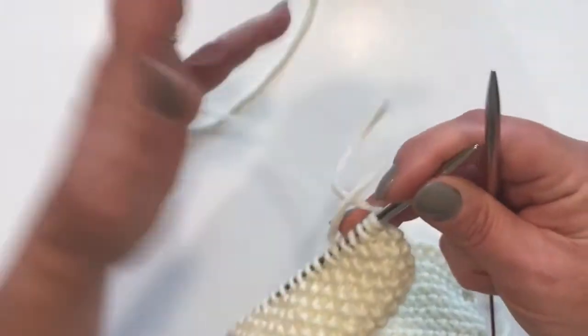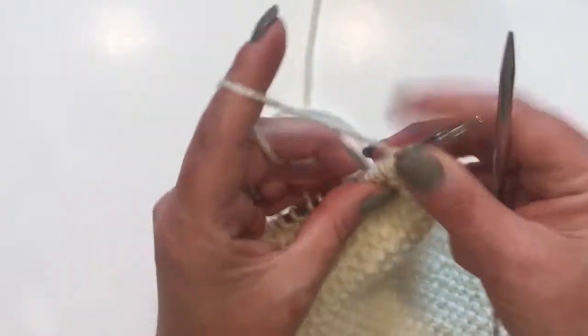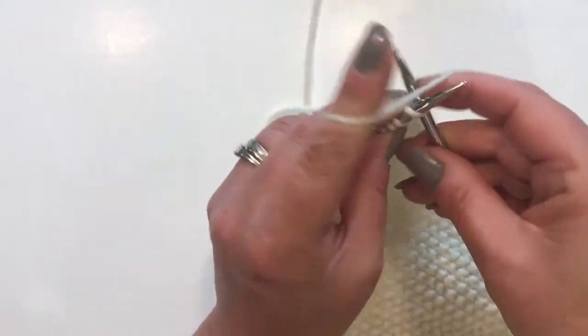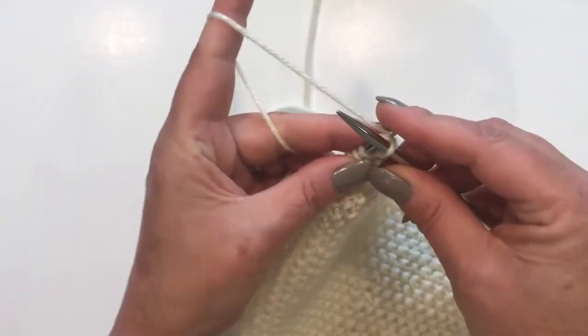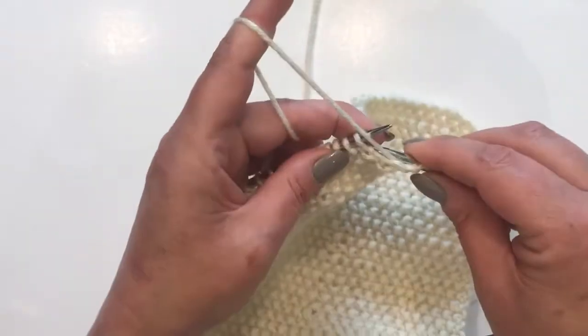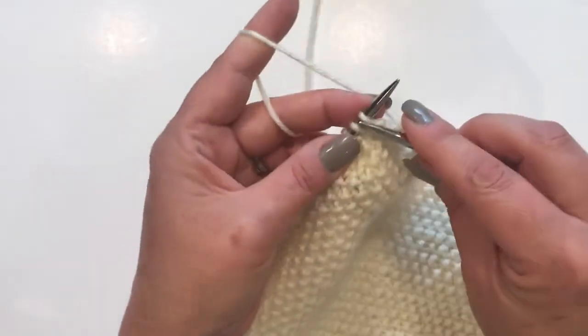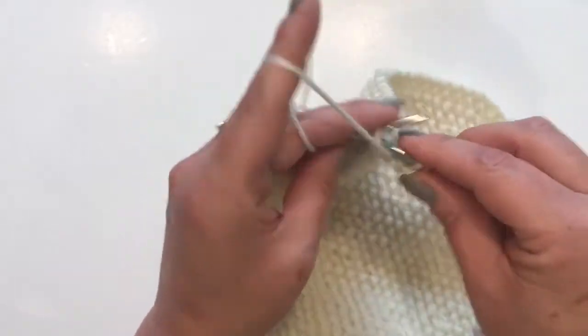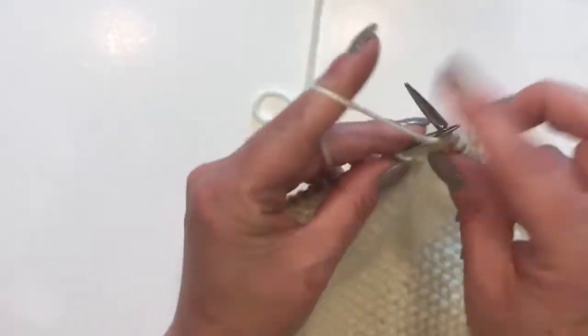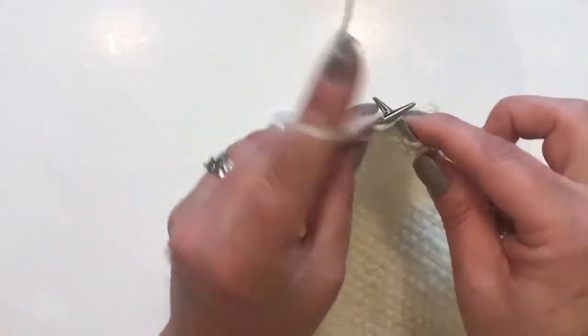So because I see a purl, I'm going to knit. You're knitting the purls, purling the knits. You're just doing the opposite of what you see. So knit 1, and I'm going to purl. Knit and purl. Knit and purl. And that's it. That's simple.